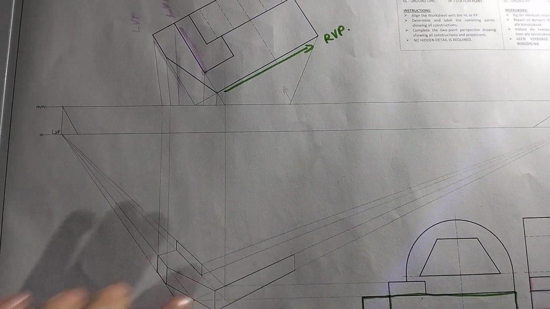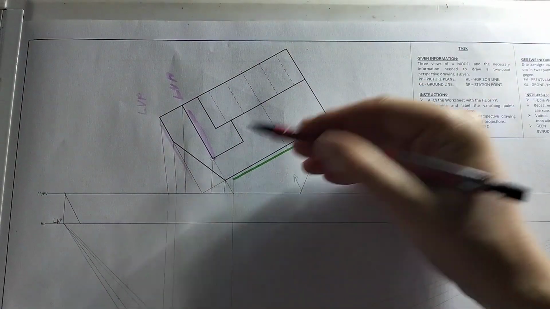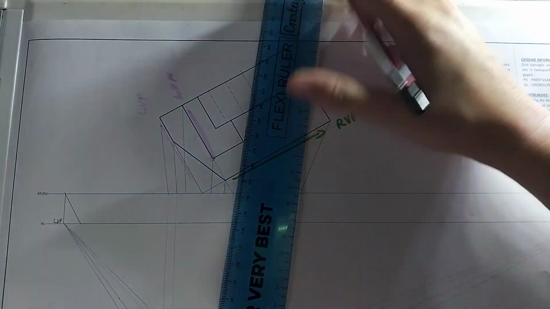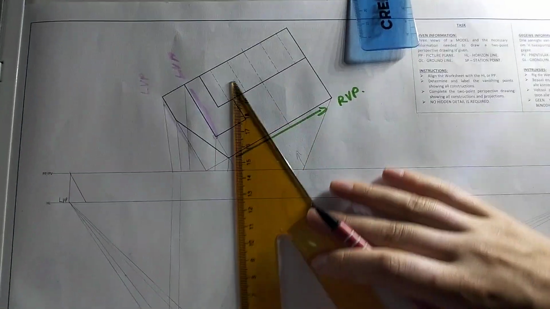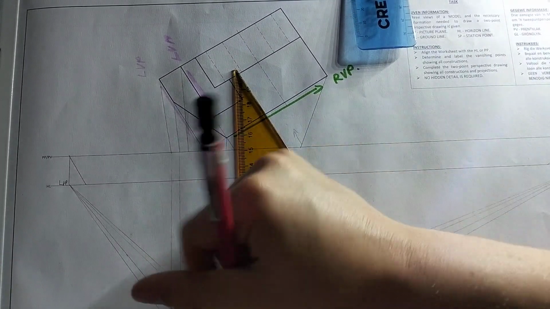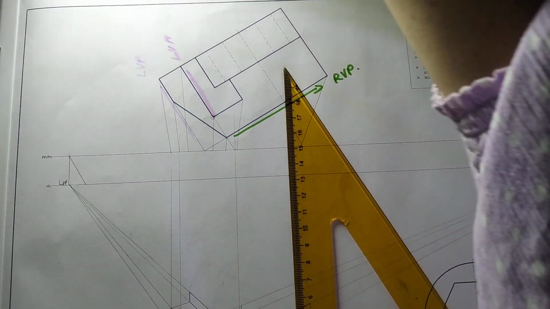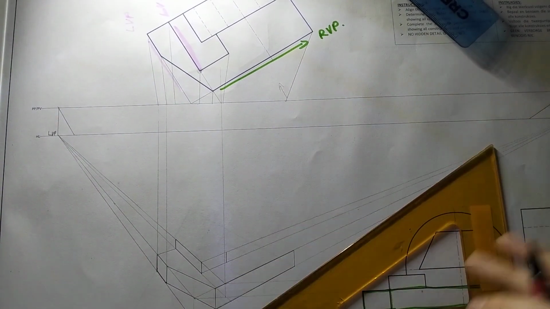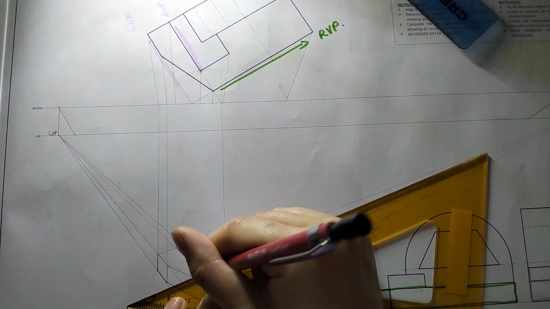And then I want to know where the step stops, so I'm going to use this corner over here, bring it to the standing point. Bring it down. And that is where the step stops. Okay, now I can just go and darken that part of the step.